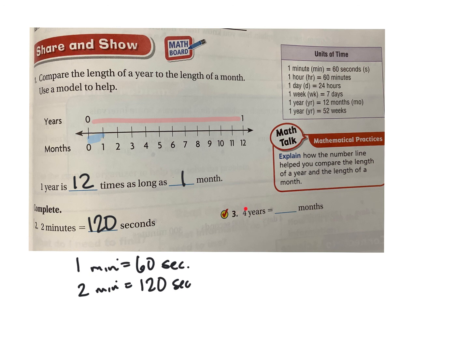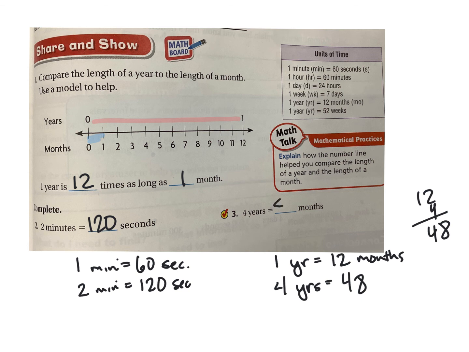What about this one? 4 years is how many months? Well, let's start with our base amount. We know that 1 year, we just took a look at that, is 12 months. That's our starting point. I want to know how much 4 years is. How did I get from 1 to a 4? 1 times 4 is 4. So I would do 12 times 4. 4 times 2 is 8. 4 times 1 is 4, so 48 months. And that's how you do that.